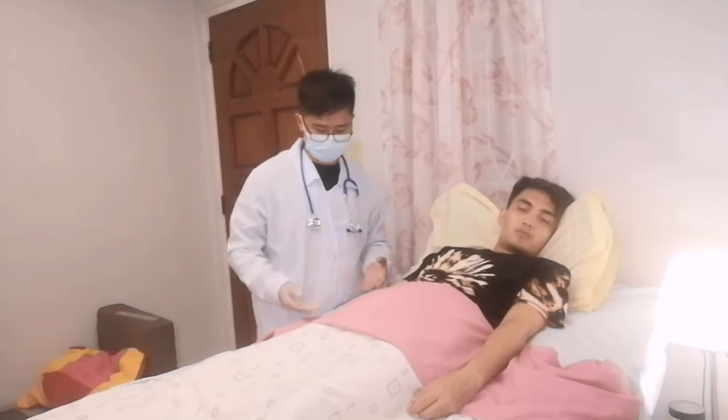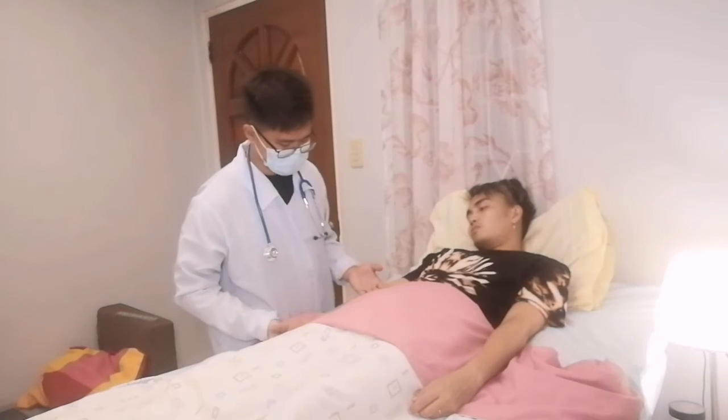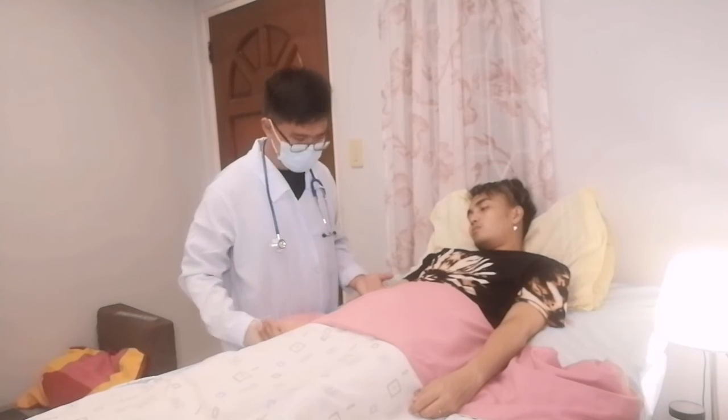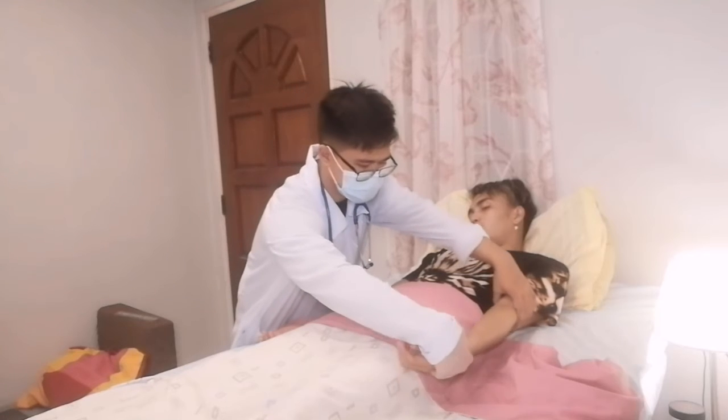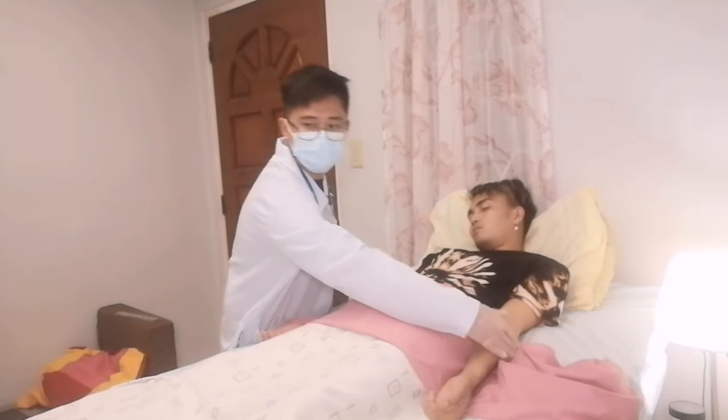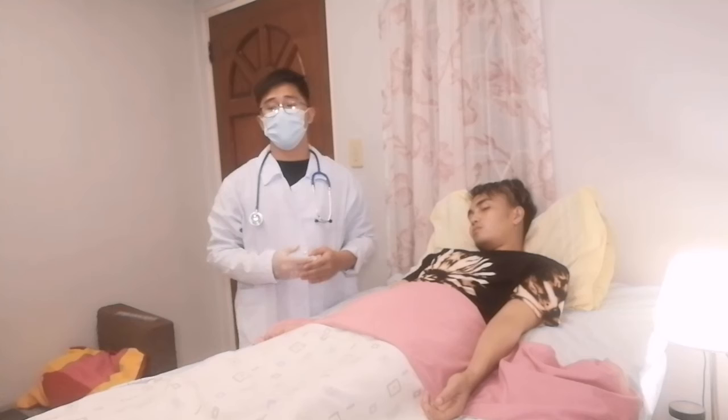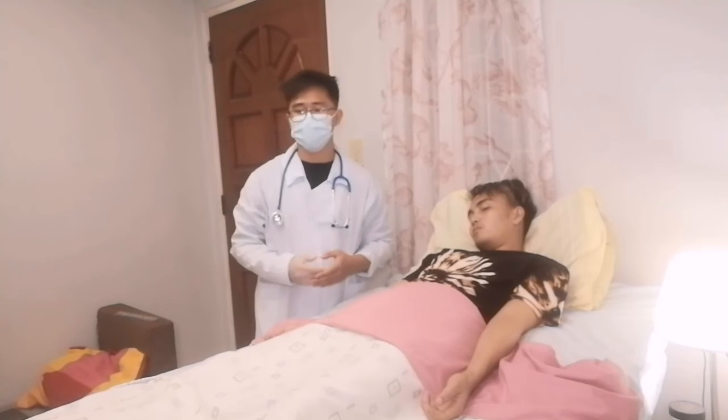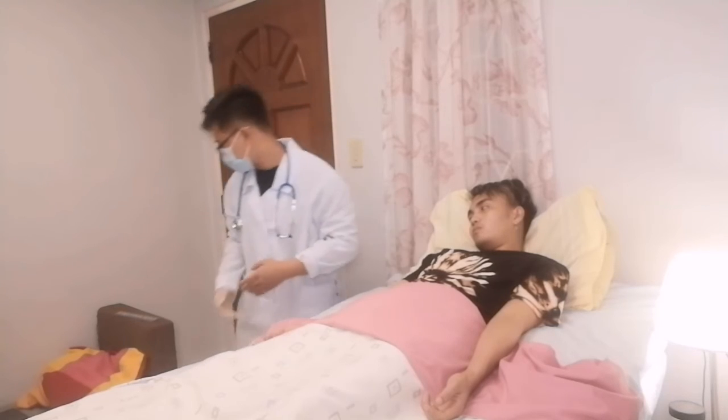Then compare each muscle on one side of the body to the same muscle on the other side. For any apparent discrepancies, measure the muscles with a tape.